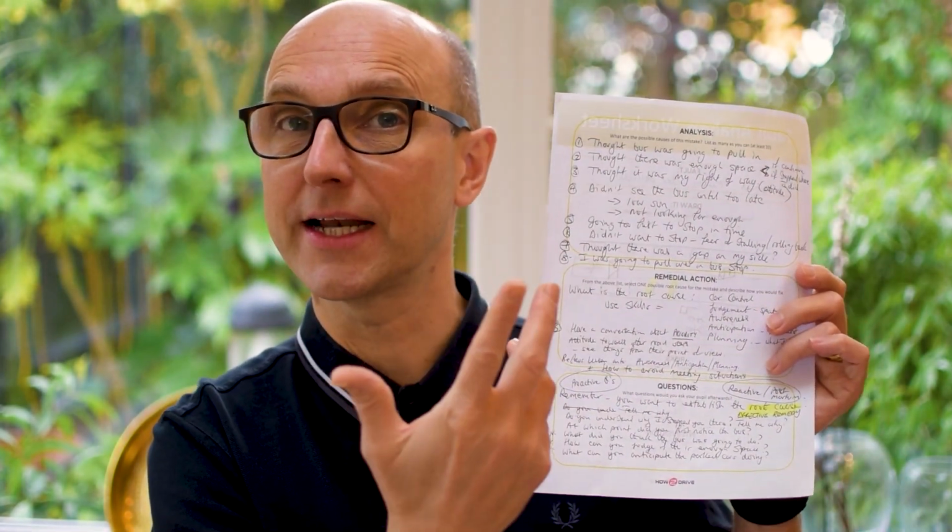Now we're going to look at the analysis. In this section, you're encouraged to try and get to the root cause of the problem and think, what are the possible causes of this mistake? I've suggested you list at least 10 possible causes as to why your pupil went into this situation, had the meeting issue. So the ones I've got down here, starting from the top.